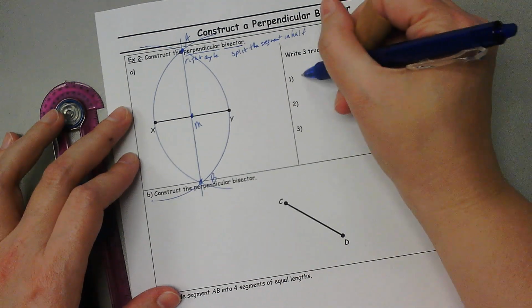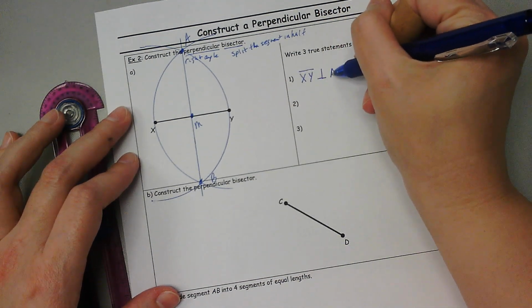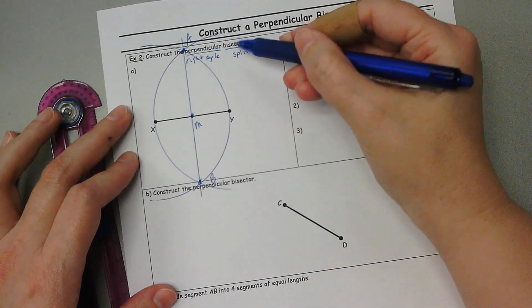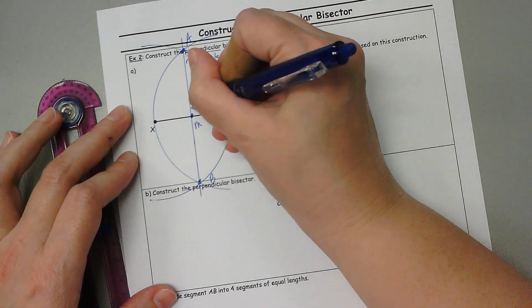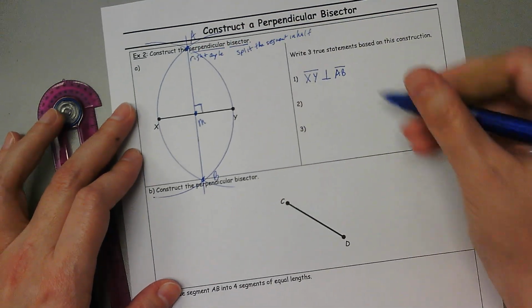Well, the first thing I know is that line segment XY is perpendicular to AB, right? Because I constructed it to be perpendicular. It makes a right angle. And you could draw the right angle in there if you'd like. You don't have to, but I'll just draw it in to emphasize it.